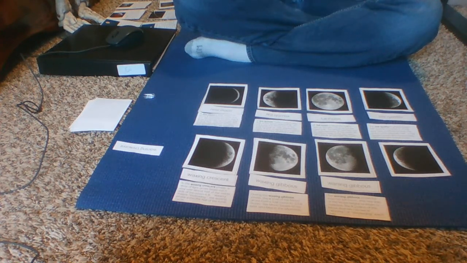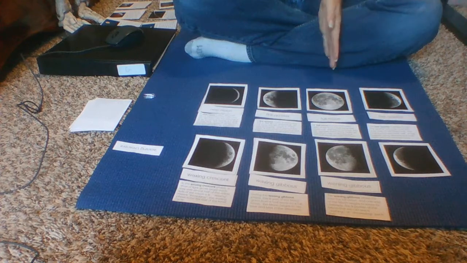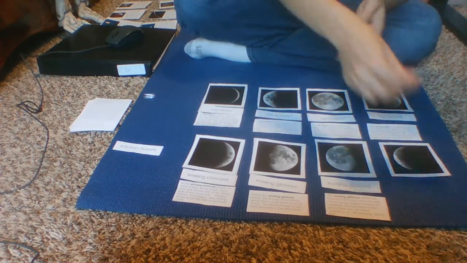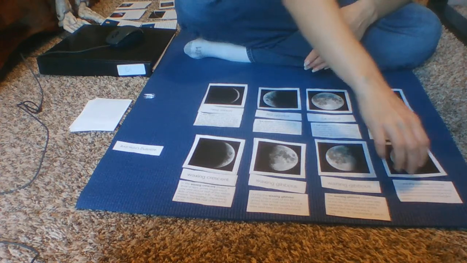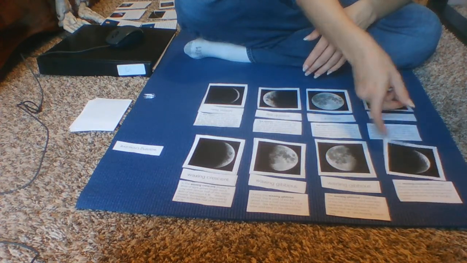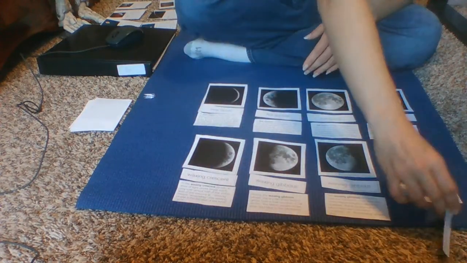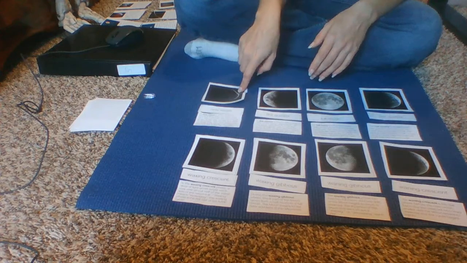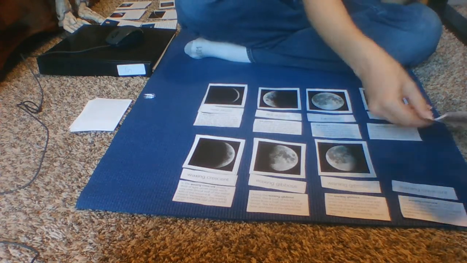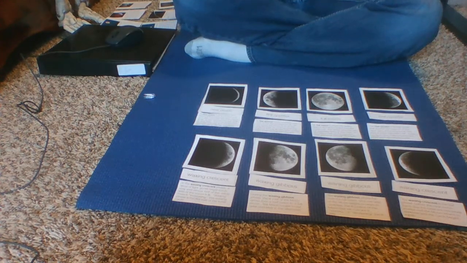And then we have finally our waning crescent just before we get back to our new moon. So that little bit there gets smaller and smaller and smaller until we get here to our waning crescent. And then it gets smaller and smaller until we get to our new moon. Sorry, new moon.